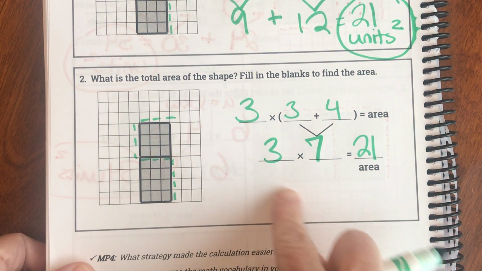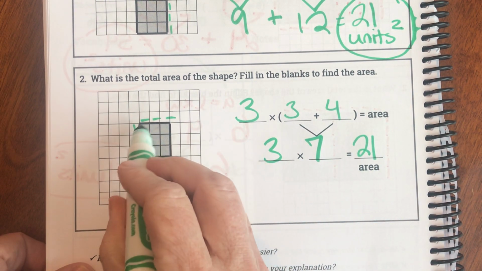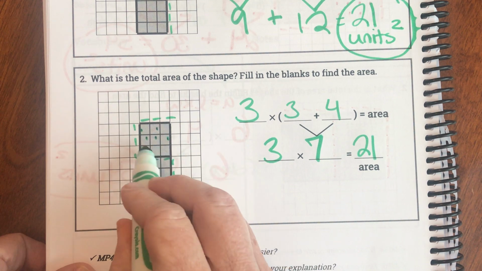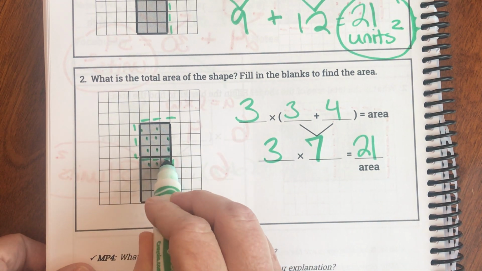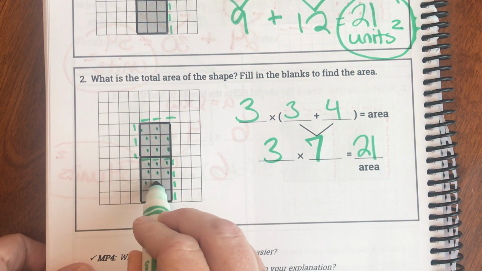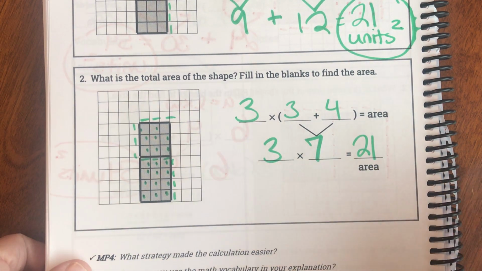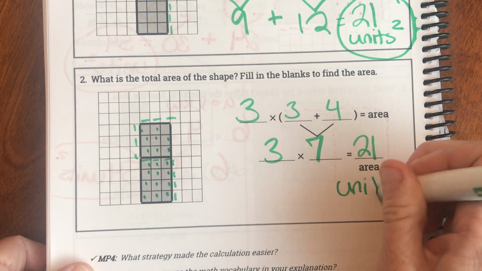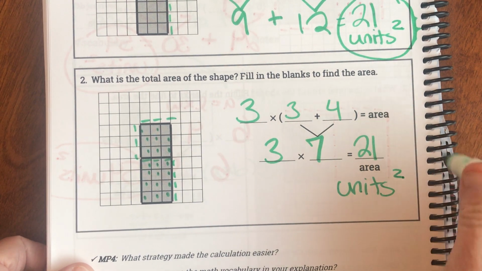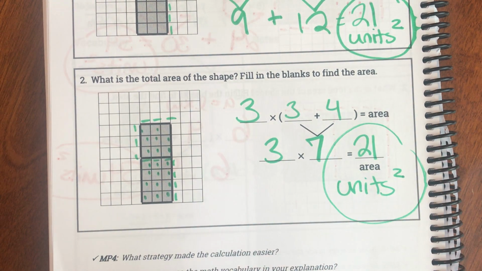Okay, and again, I could have done my array, or I could have counted 1, 2, 3, 4, 5, 6, 7, 8, 9, 10, 11, 12, 13, 14, 15, 16, 17, 18, 19, 20, 21. So I could have done different things to get my 21. My measurement is units, and area is always squared.